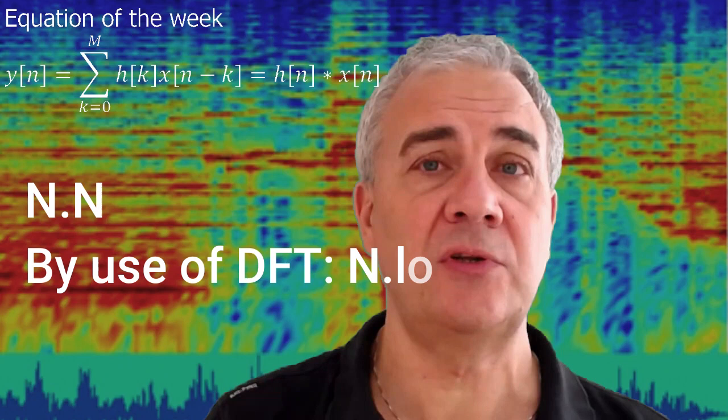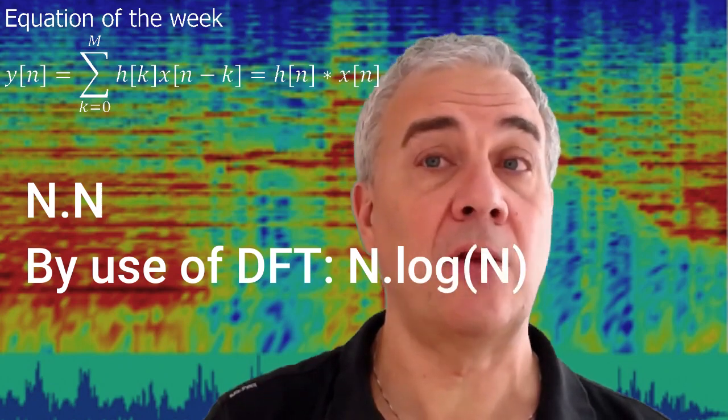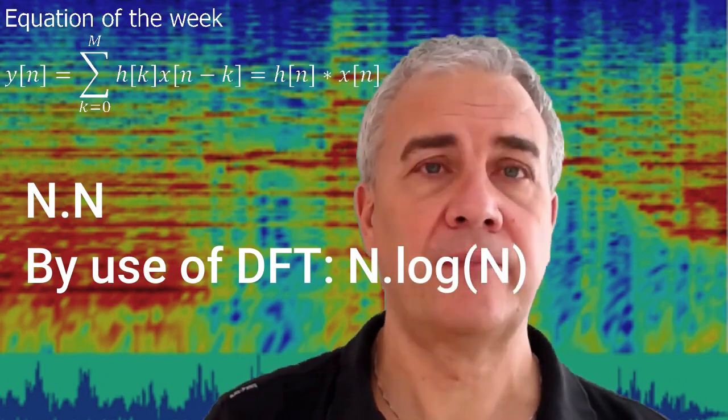In practical applications, the impulse response h of k may have many non-zero values, for example in the same order as the number of samples n in the input signal. The complexity of convolution will then be n squared. We will see in lecture 7 that the use of discrete Fourier transforms makes it possible to compute convolutions in a much smaller n log n complexity.